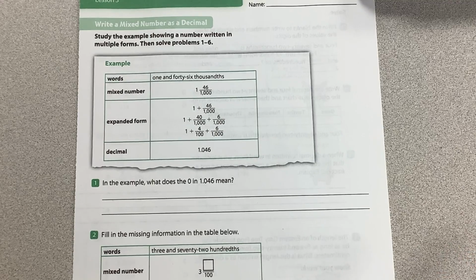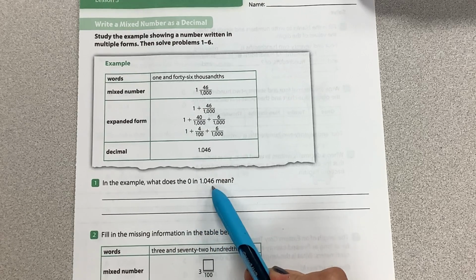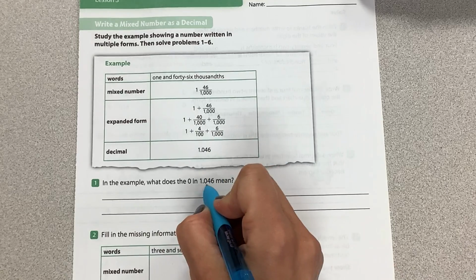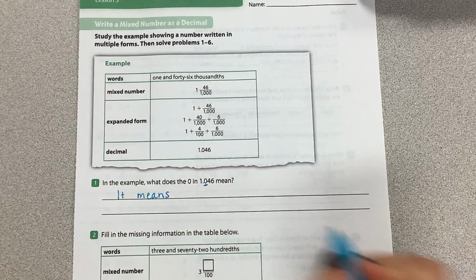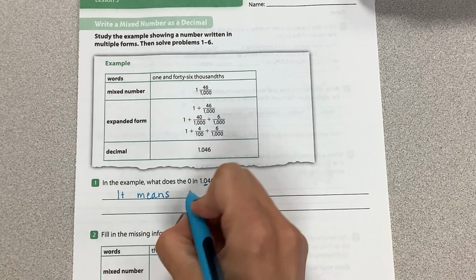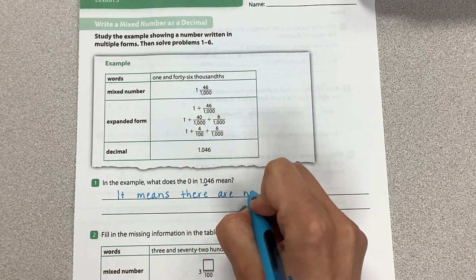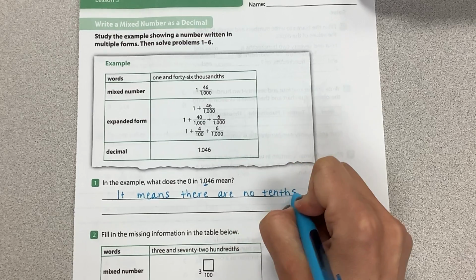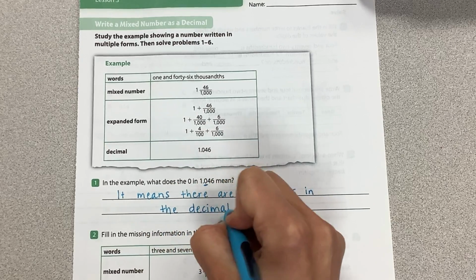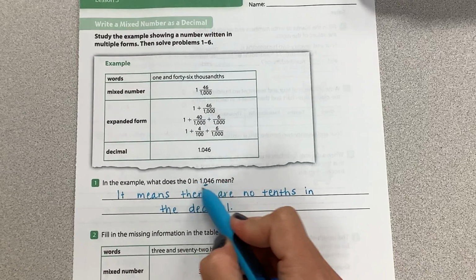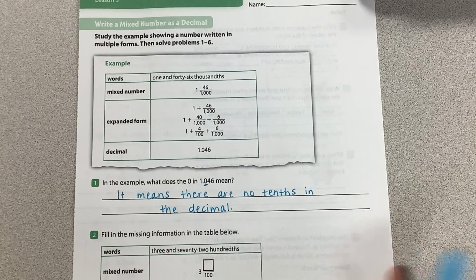Then problem number 1 says, in the example right up here, what does the 0 in 1 and 46 thousandths mean? So it's talking about this one right here. It just means that there are no tenths in that number. So whenever you see a 0 in your number up here, it just means there are no digits that are present in that number.